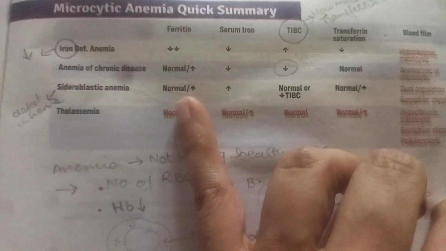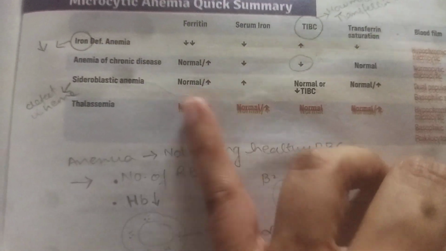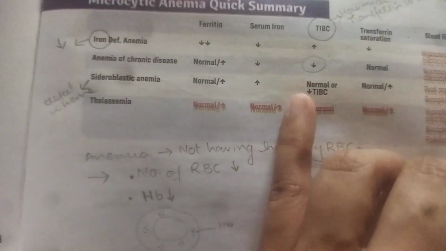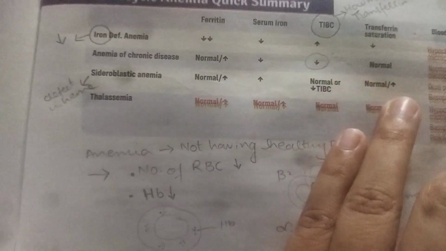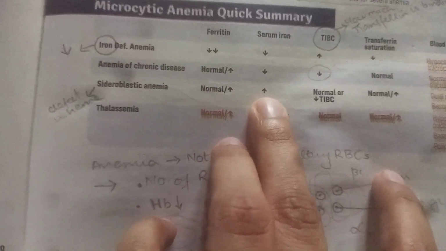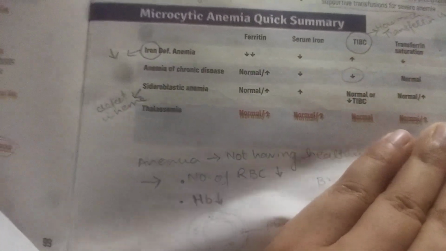Sideroblastic anemia. In sideroblastic anemia, ferritin is normal, serum iron is increased, and TIBC is normal. So you will ask me why serum iron is increased and how you are going to say that it is anemia. First you should know what sideroblastic anemia is.